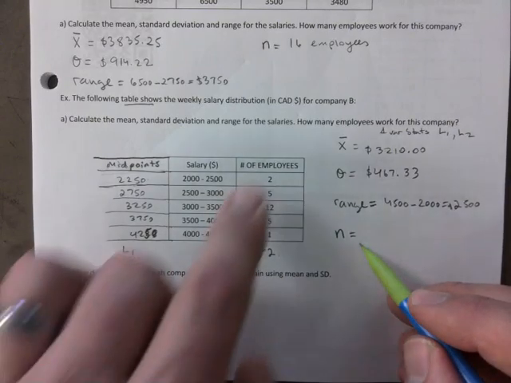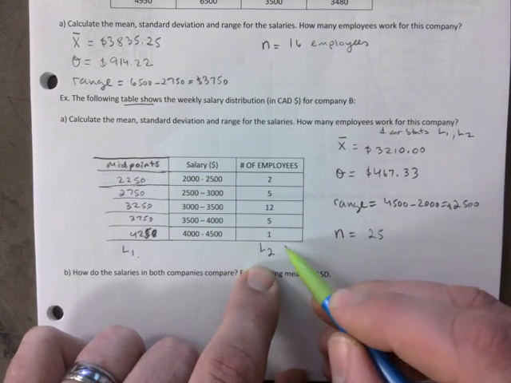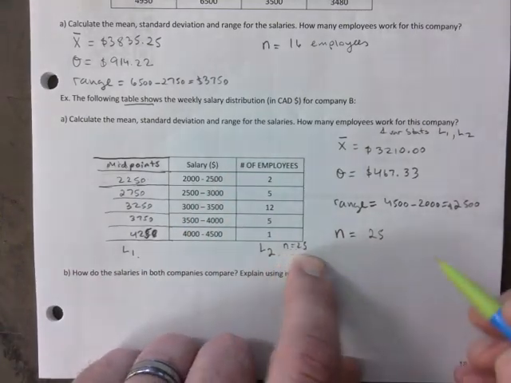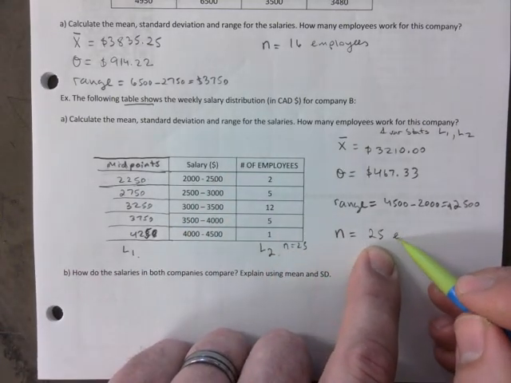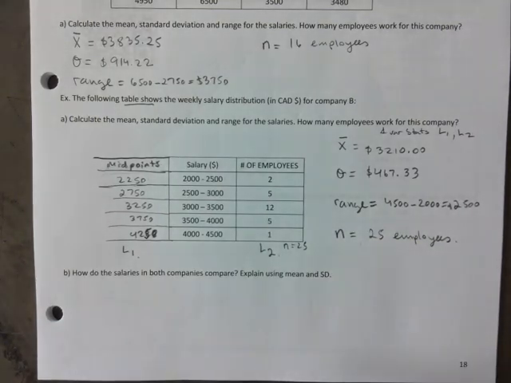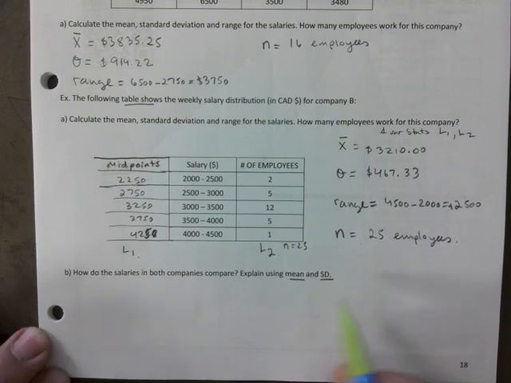N would be all of these values. N is equal to 25. Right? I always make a note here on my tables, just making sure that's 25. But 25 is employees, right? In this case, that's the significance of it. And how do the salaries in both companies compare? Using your mean and your standard deviation.